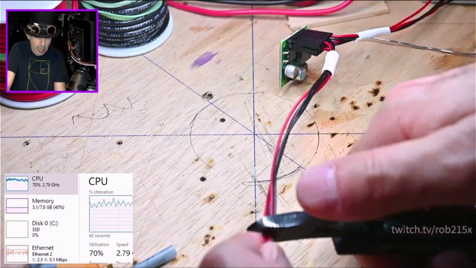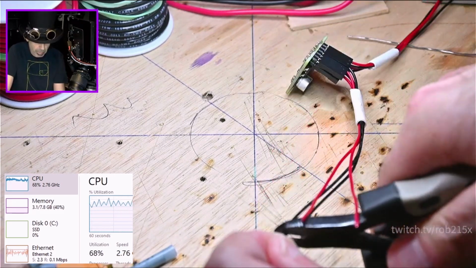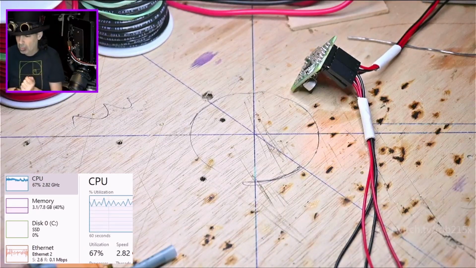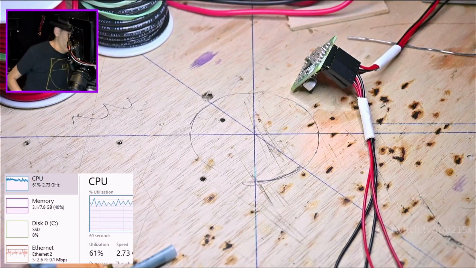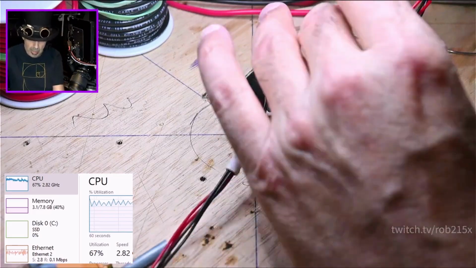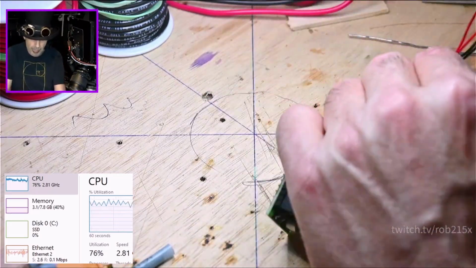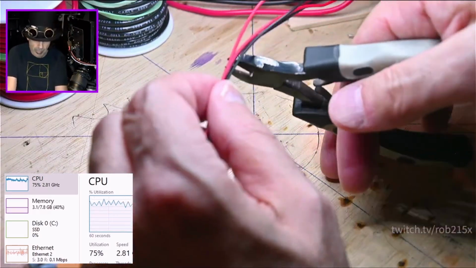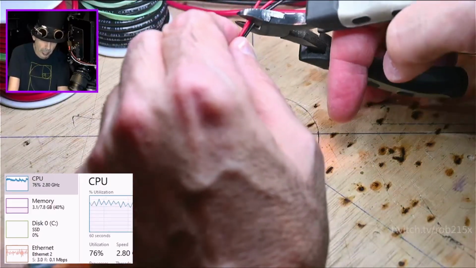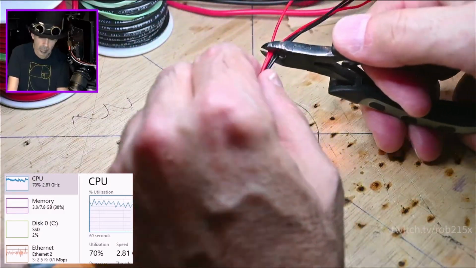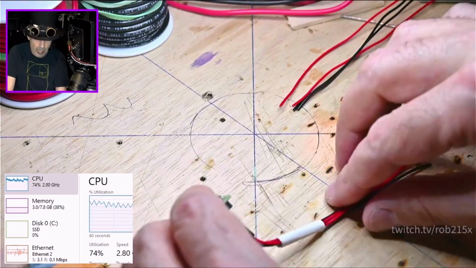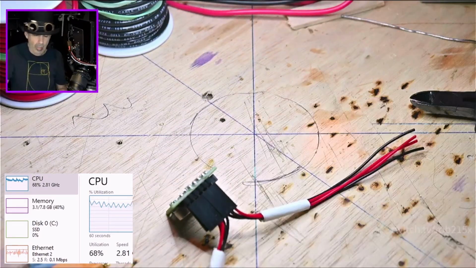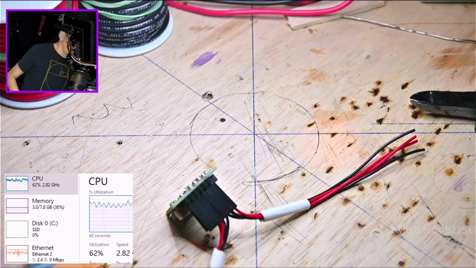So I'm going to just clip off some wires here. Okay. Put those over there. Actually, we'll put these over here. All right, that's fine. And then this side, we'll do the same thing. Not a problem. I don't want a whole bunch of wire now.